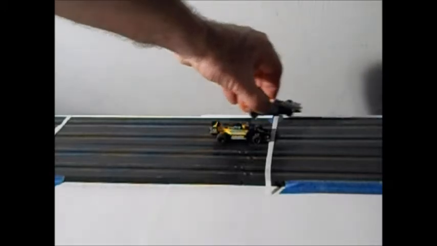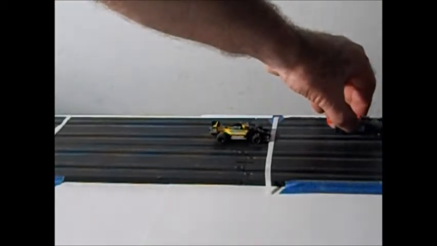Say this car on the outside has now started his turn. Okay? The guy on the inside has now moved to that point. Now again, you would normally say that the guy on the outside, because he's ahead, has the turn.